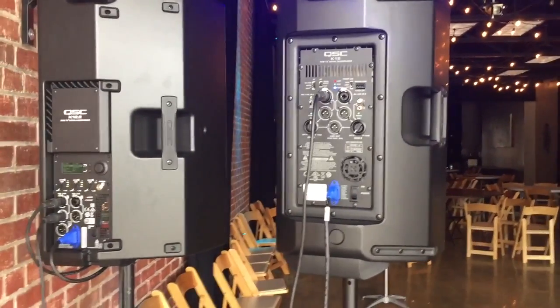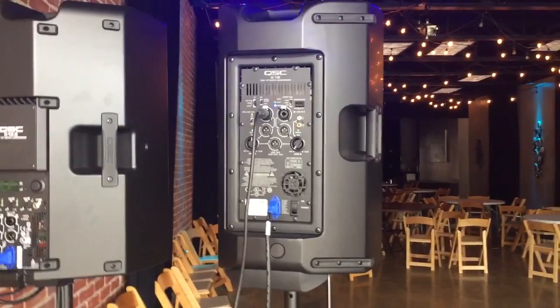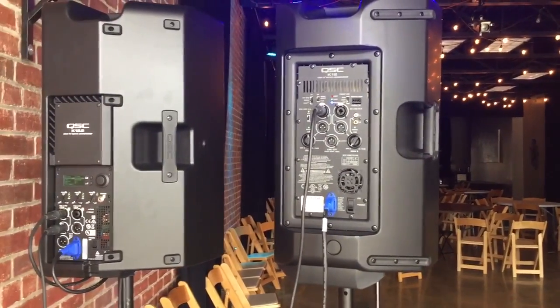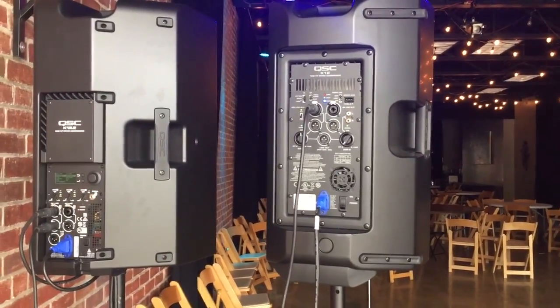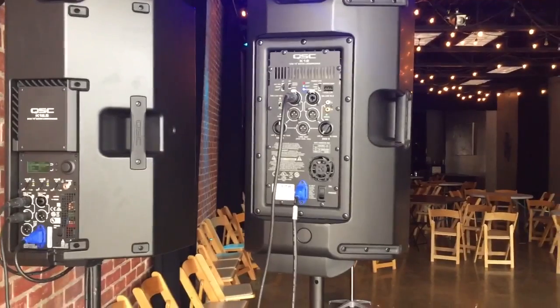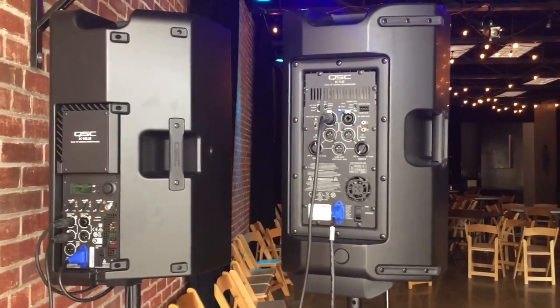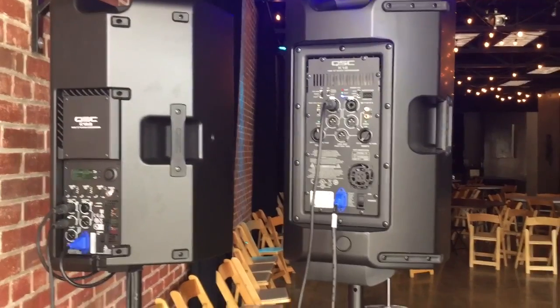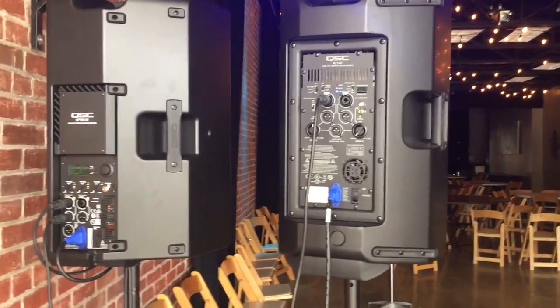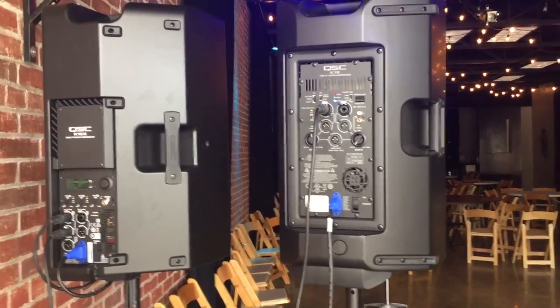So in short, if you own the K12s already, don't worry about getting new ones and upgrading to the K12.2s. But if you don't have any and you're buying them for the first time, or you're buying a second set like I was, which is why I have them, go ahead and make the jump, and I think you'll be really pleased with them.